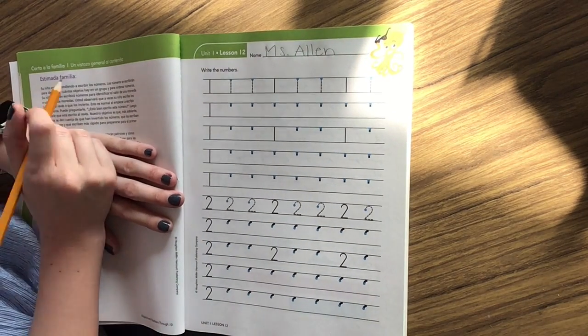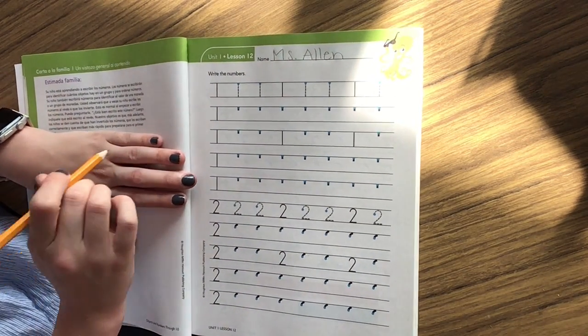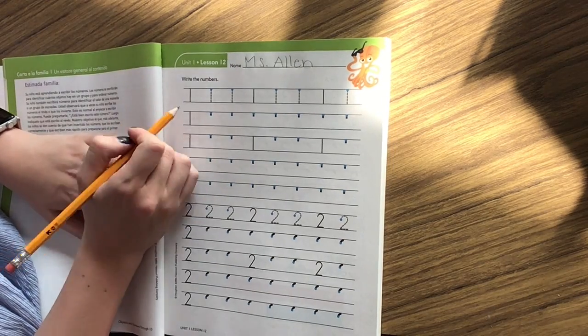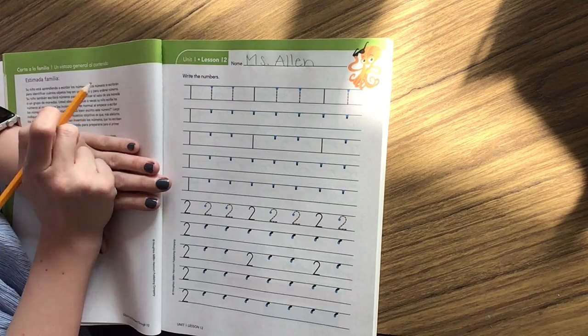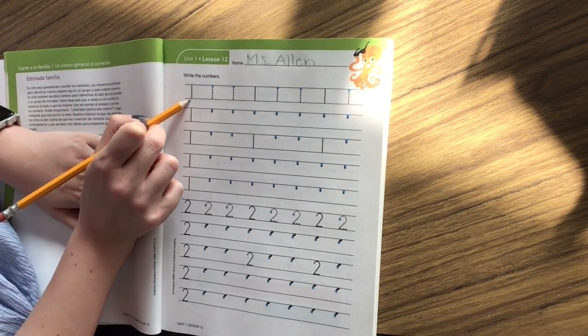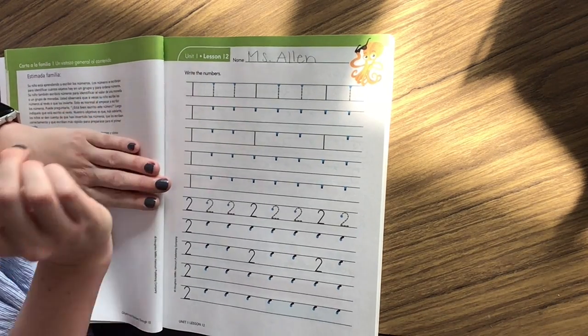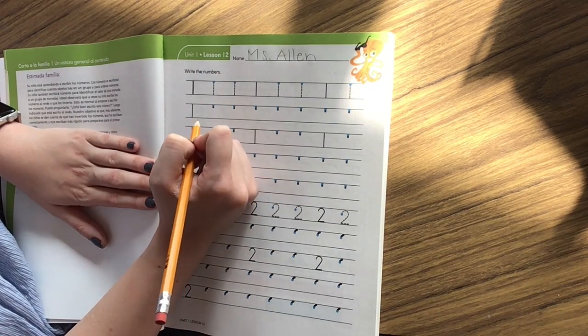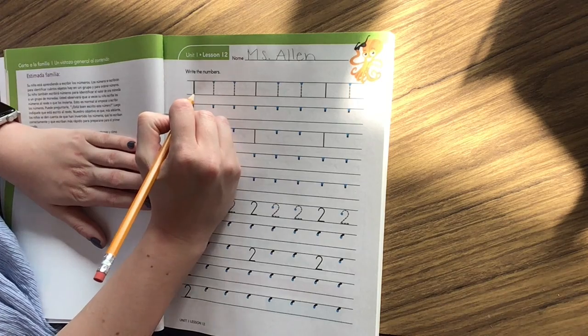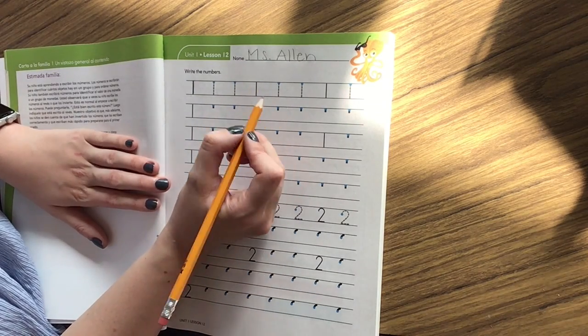And now I'm going to take my time and write my best and trace each one of these numbers. You're going to trace every single number, even if it's already written for you. So this number right here, what number is this? 1. Very good. I'm going to take my pencil and I'm going to trace right on top of that 1, just so that my brain learns how to make a number 1. And then I'm going to move on.